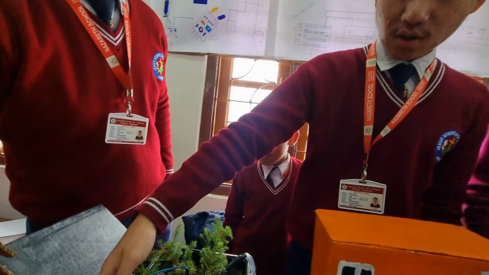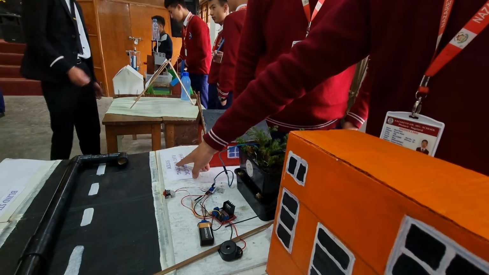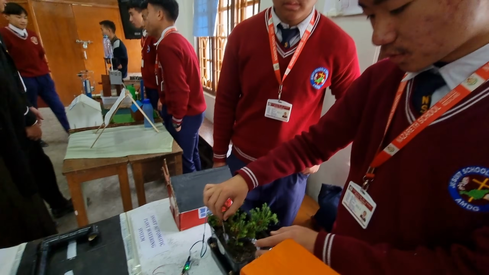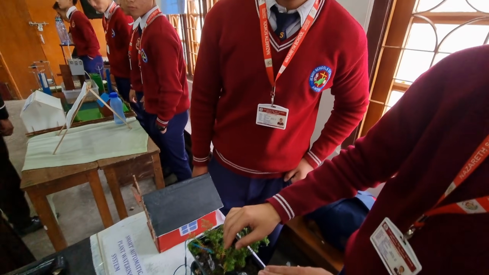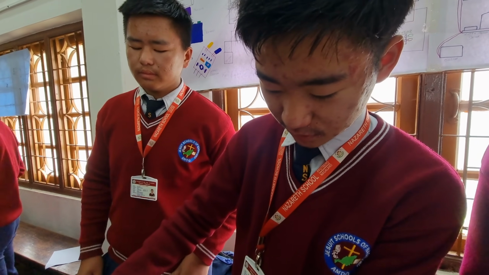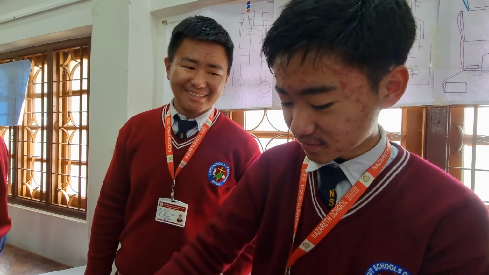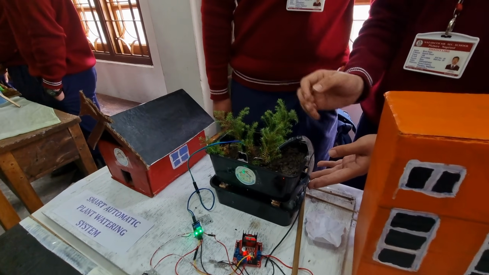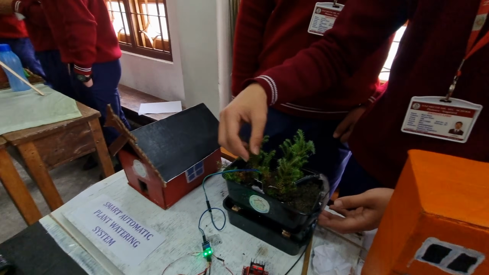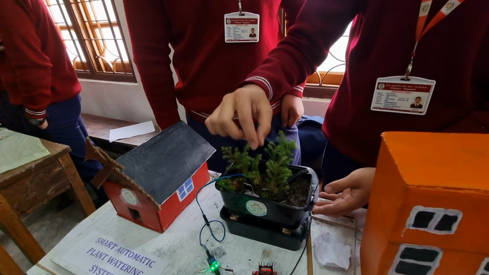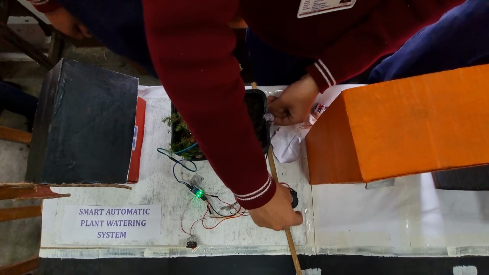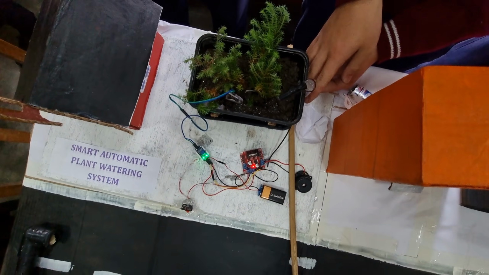Here's the smart automatic watering system. When the soil is dry, it automatically waters the plant. But as you see, it's flooded for now. It works by filtering the water, and afterwards it's recycled again for use. The items used are a soil moisture sensor, L298 motor driver, battery, buzzer, a switch, and a water pump. That's all. Thank you very much.